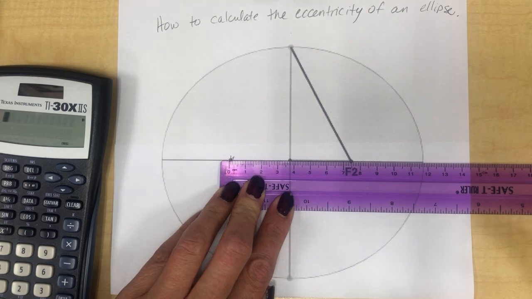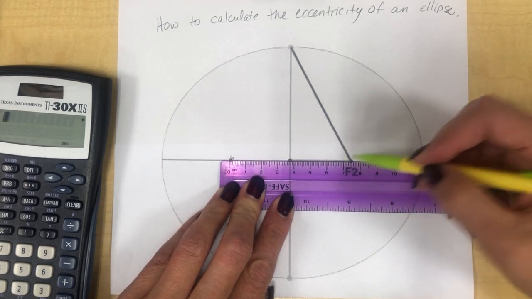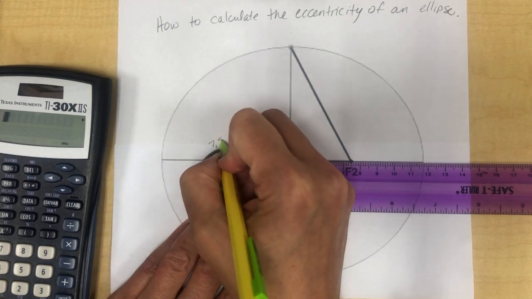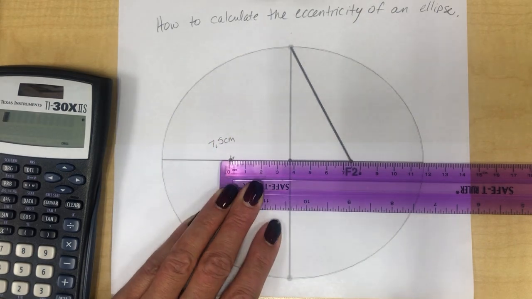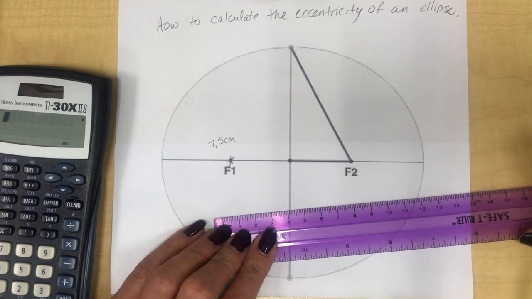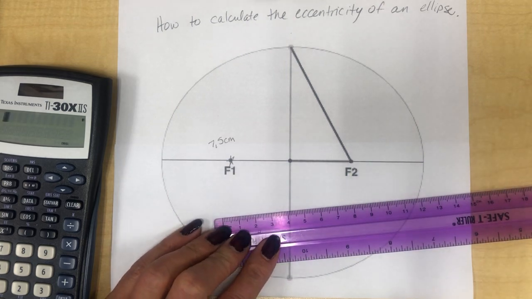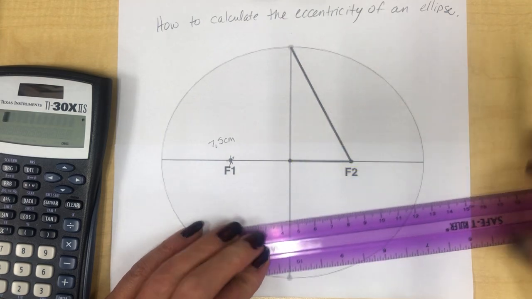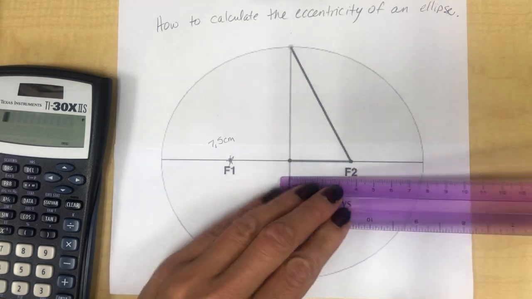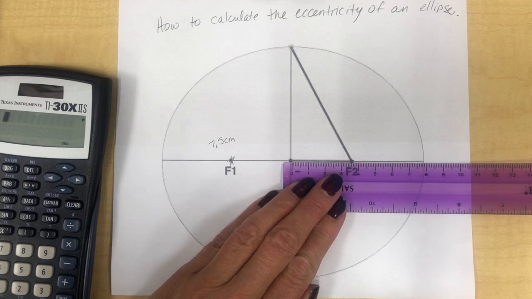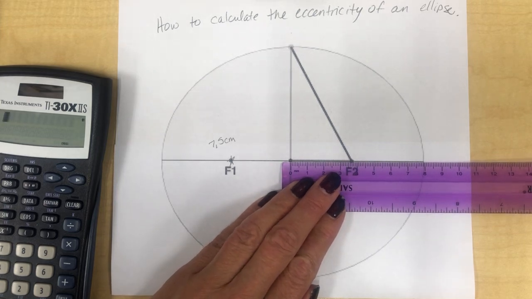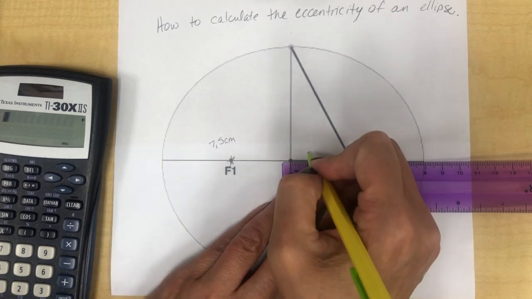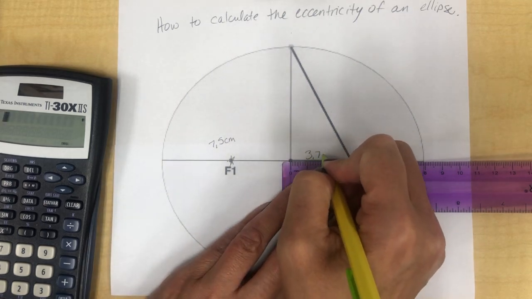The distance between the foci, which is used to draw that ellipse on this particular one, is 7.5 centimeters. We're going to try to be as accurate as possible. But that's not really the distance I need. I can use that if I want, but I really need this halfway point to one of the foci. Because this is the triangle that's already in there, I'm going to measure from there to there. And I get about 3.7 centimeters.